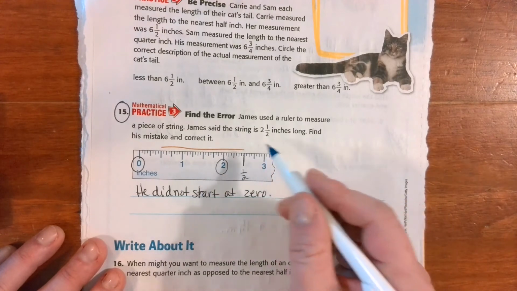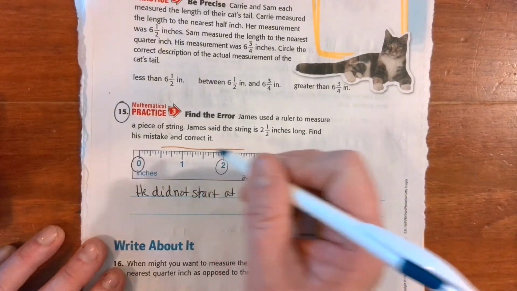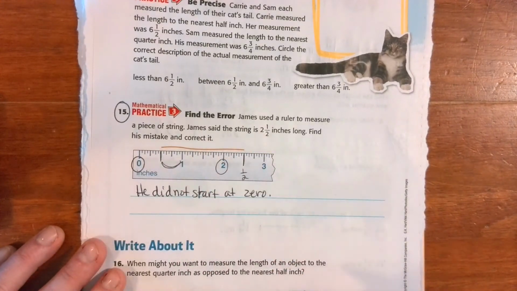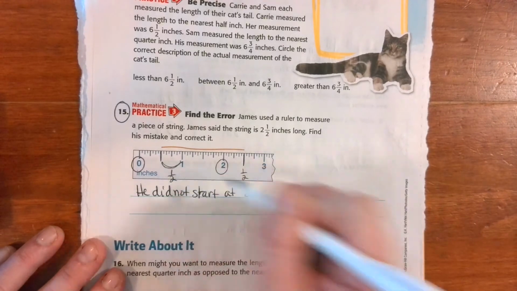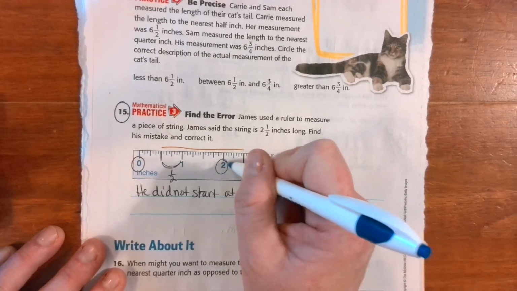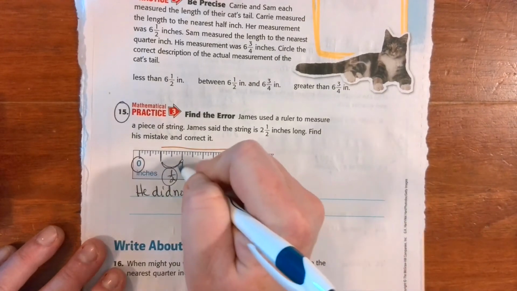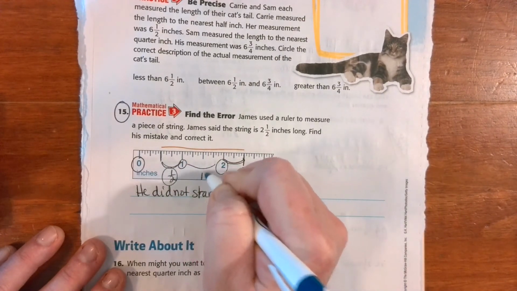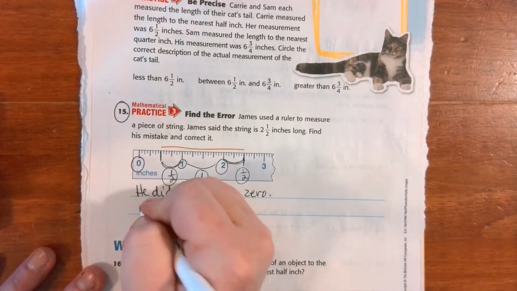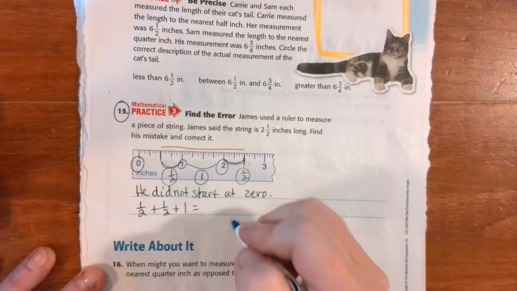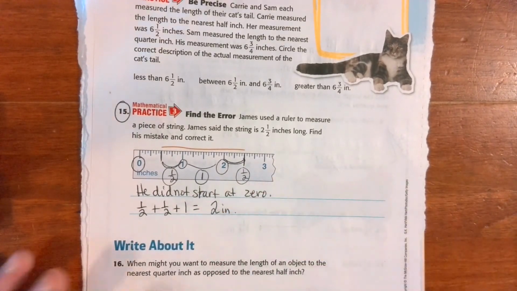If we looked, we could actually calculate how long the string is. Because if we go from a half to 1, that is a half. And if we go from 2 to 2.5, that is also a half. And if we go from 1 to 2, that is a whole. So if you added up a half plus a half plus 1, he would have gotten 2 inches if he had started at 0.